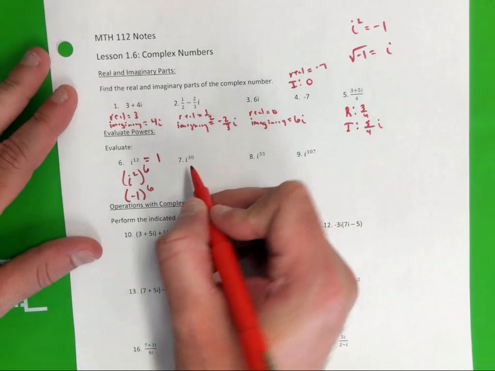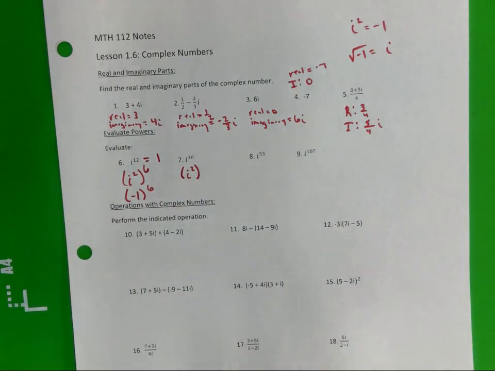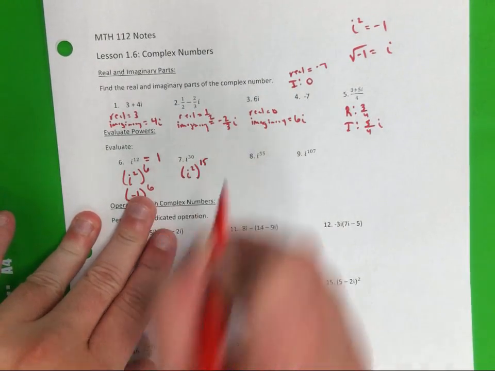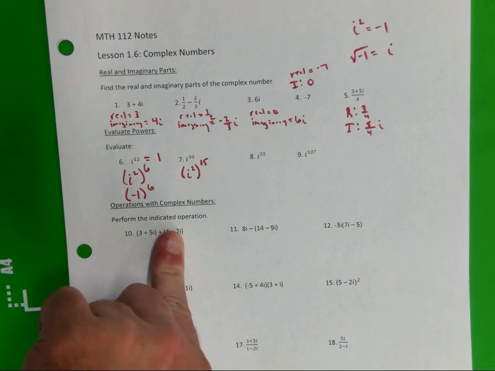Number 7. I'm going to start with my base, i squared, every time, guys. Because your answer is either going to be 1, -1, i, or -i on these. That's your 4 choices. Now, how many times does 2 go into 30? 15. You're going to say, Mr. Chester, what if it doesn't go evenly? We're going to look at that situation in just a second.